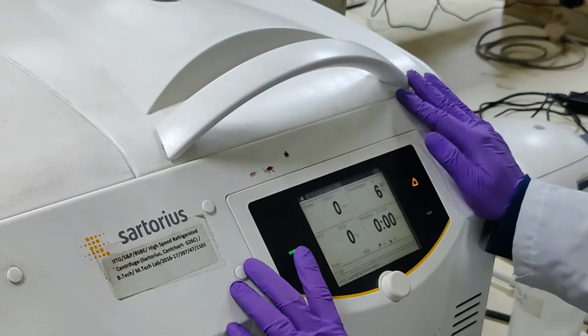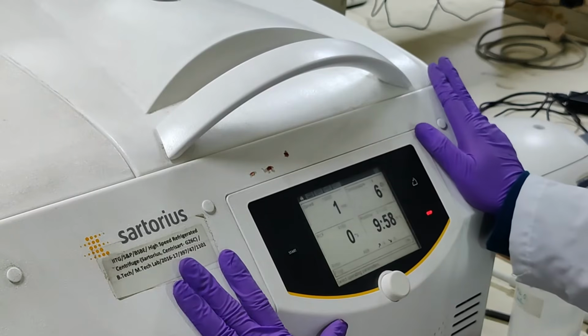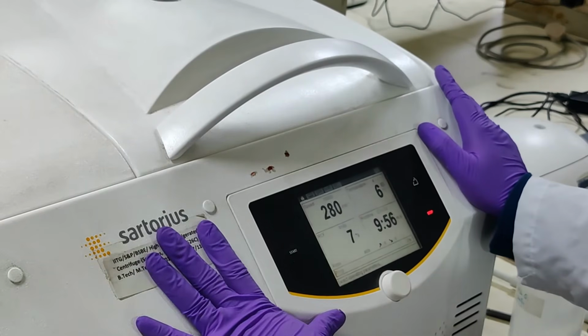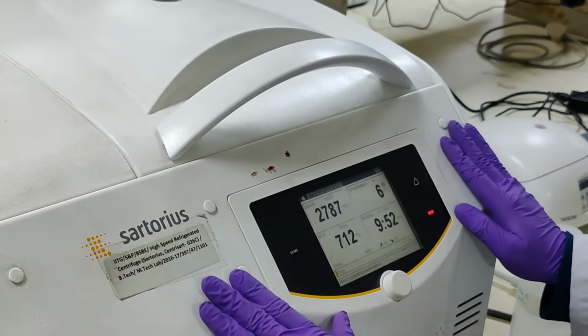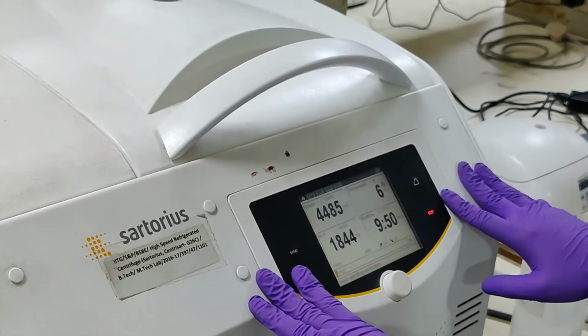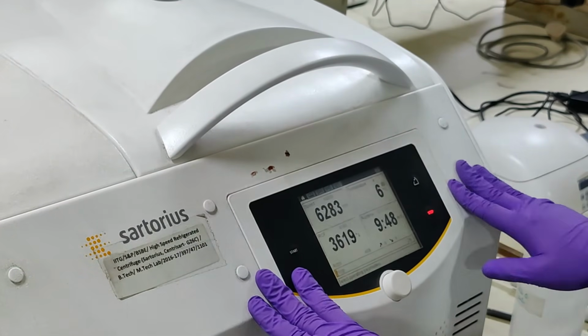We are performing the last centrifugation step of the entire protocol. We will be doing 10,000 rpm for 10 minutes at 4 degrees centigrade, and this will be helpful for washing the RNA.